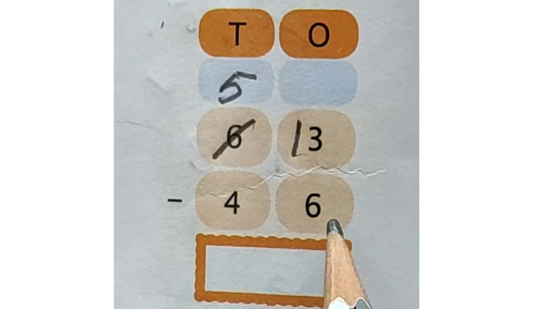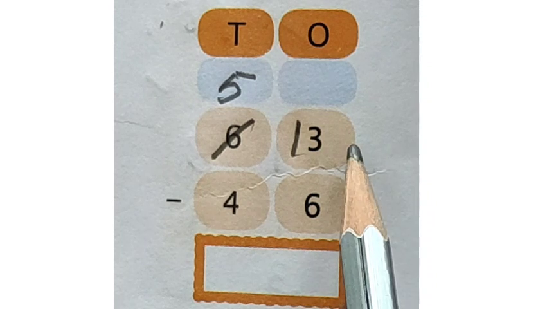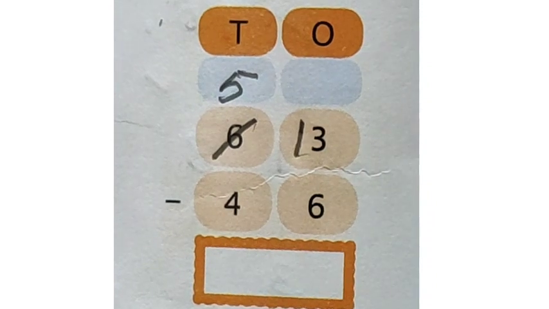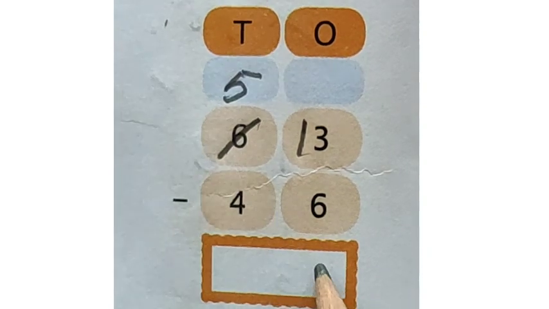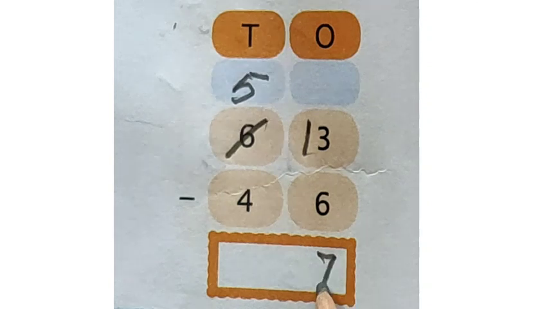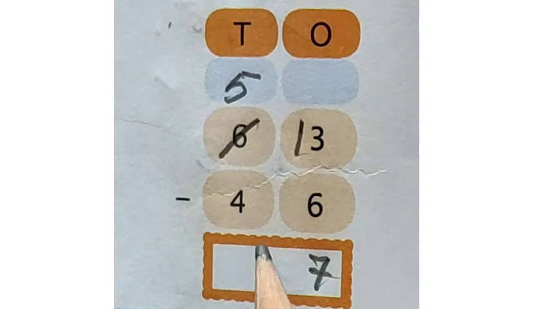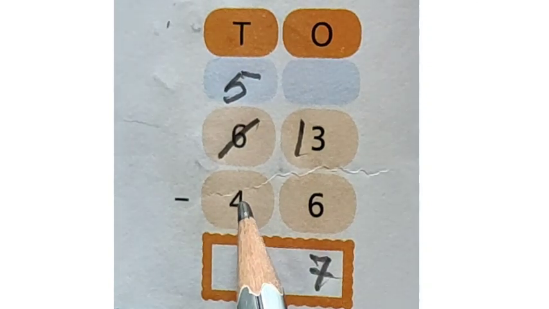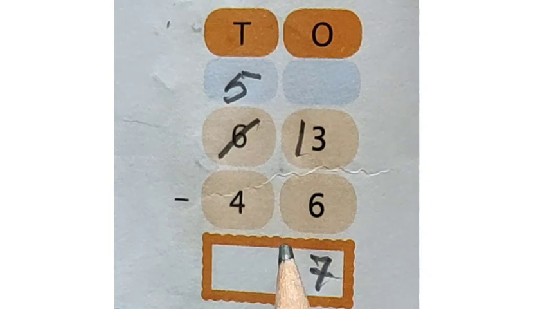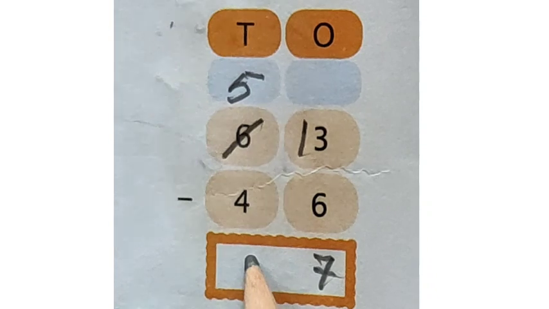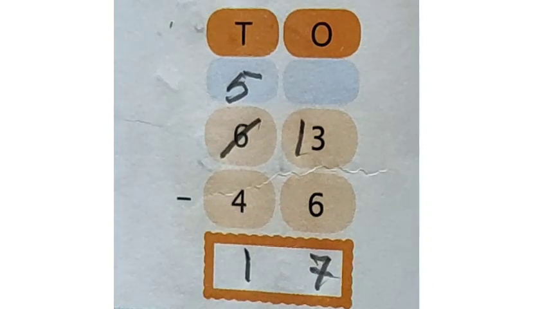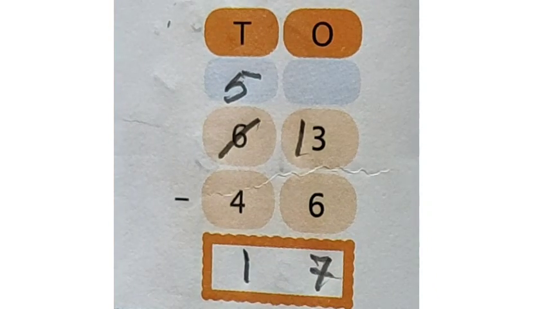So now start counting after 6 and stop at 13. After 6, 7, 8, 9, 10, 11, 12, 13. How many fingers did you open? It is 7. Write down 7 in the 1's place. Again, you count here 4 after 5, or you can do from 5 you can minus 4, you get 1. So the difference we get here is 17. Is that clear to you?